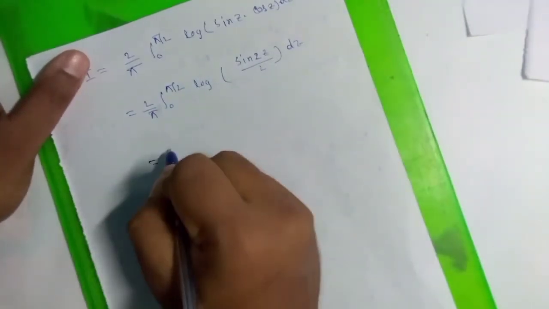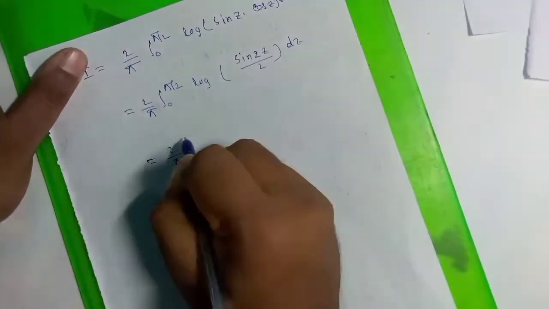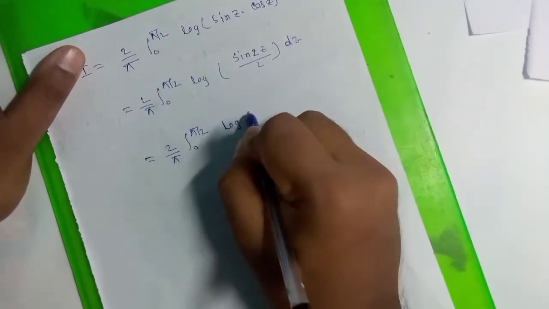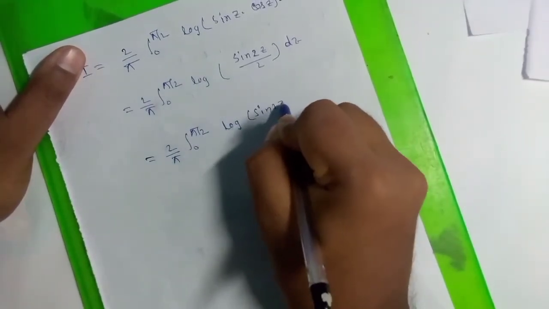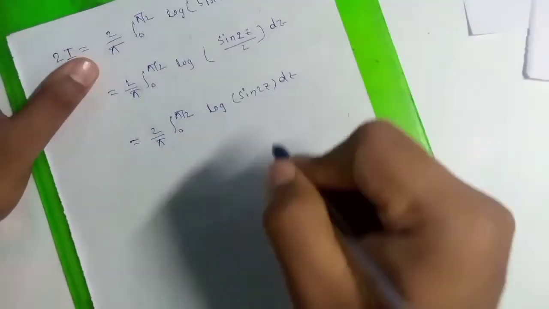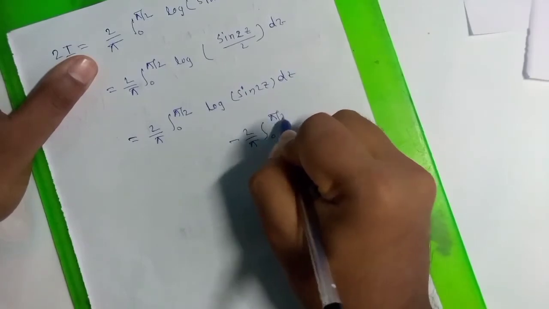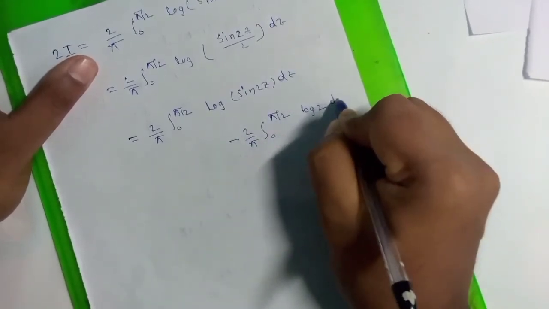Now again we separate this integral: 2 by pi integral 0 to pi by 2 log of sin 2z dz, minus 2 by pi integral 0 to pi by 2 log of 2 dz.